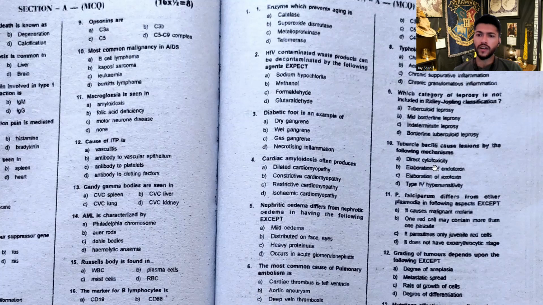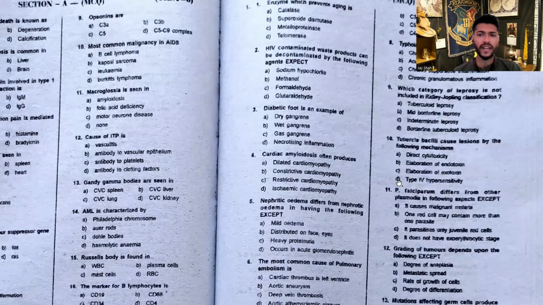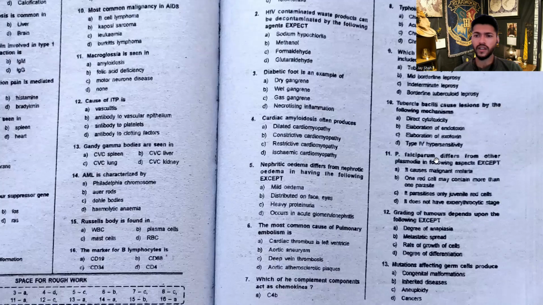Tubercle bacilli cause lesions by which of the following mechanisms? The lesions are basically due to a delayed type of hypersensitivity reaction. It is type 4 because the organism is not being eliminated. It's a chronic inflammation.